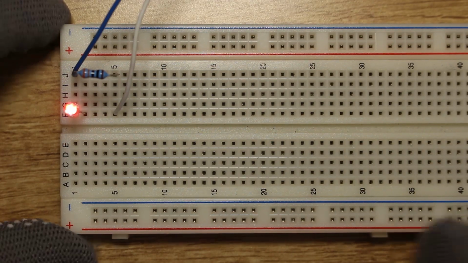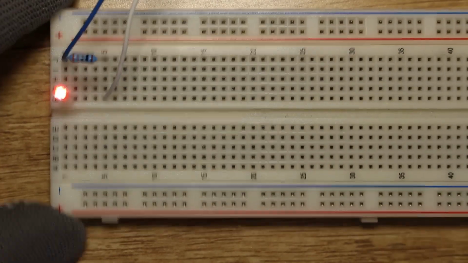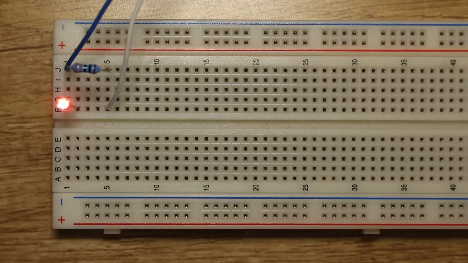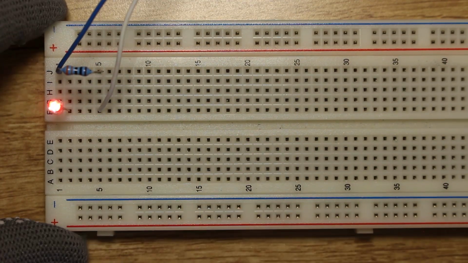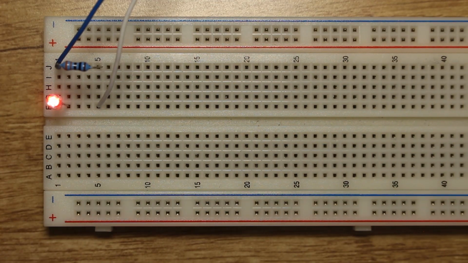Once you turn on the power supply, your LED should turn on. And congratulations if this is one of the first circuits that you are building when starting your electronics career. This is the basis of a lot of electronic circuits that we're going to be making. And there you have it. This is the end of the video.